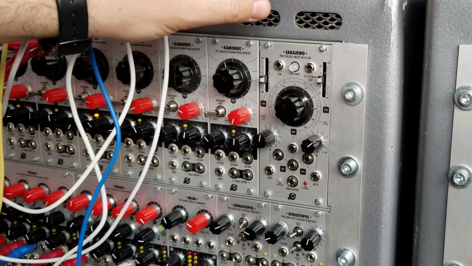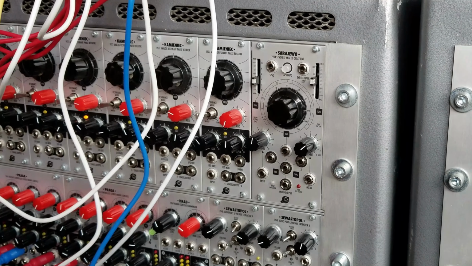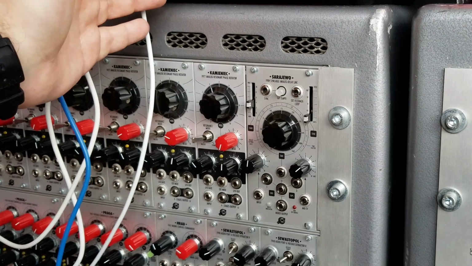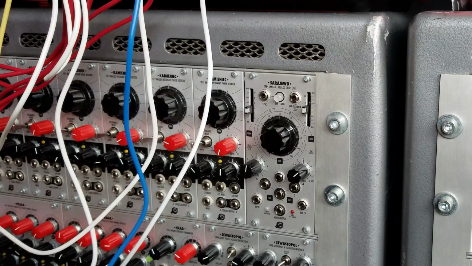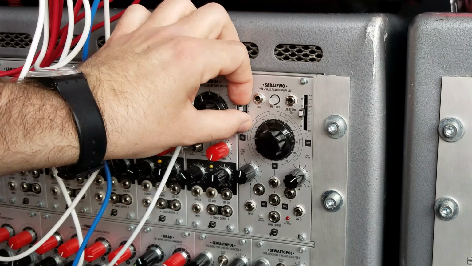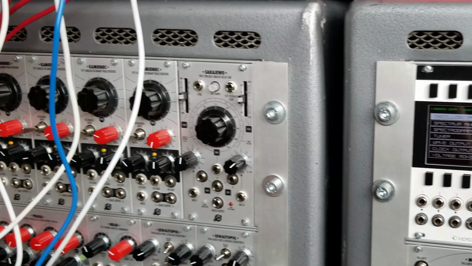We've got the tone control for the delayed signal. You can either boost treble or boost bass or do nothing. Feedback control, of course. And now for the interesting things.